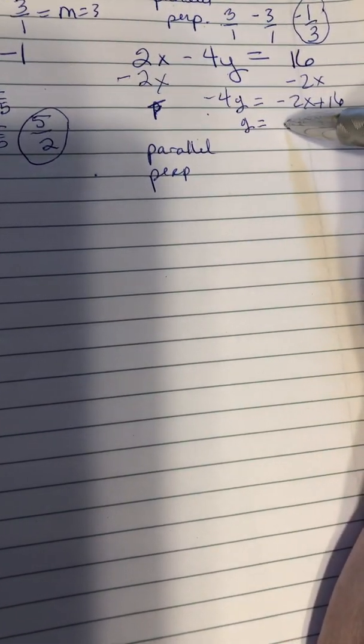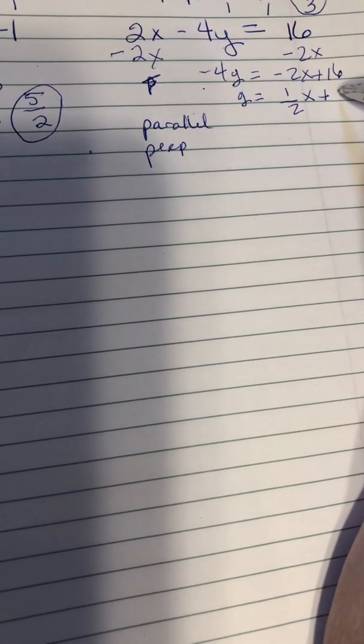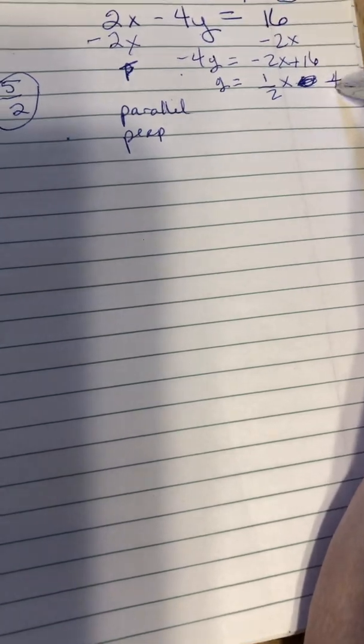So it's going to be y equals, when you divide by -4, this will be a +2/4, because negative divided by negative is positive, and 2/4 is the same as 1/2. So that would be a +1/2. Whoops, and then this becomes -4. 16 divided by -4 is -4.